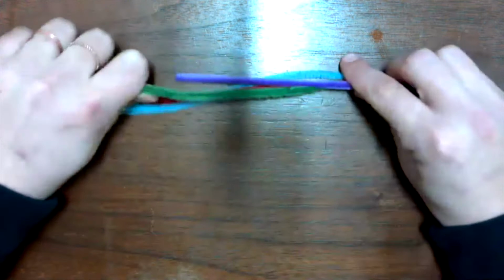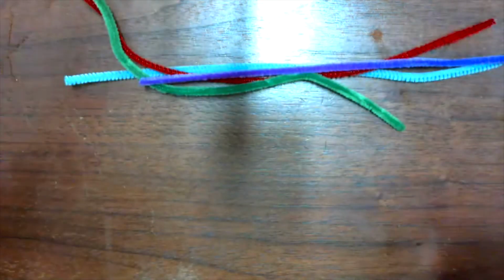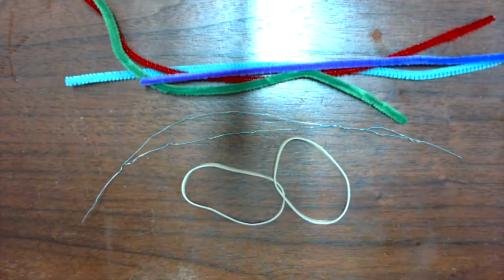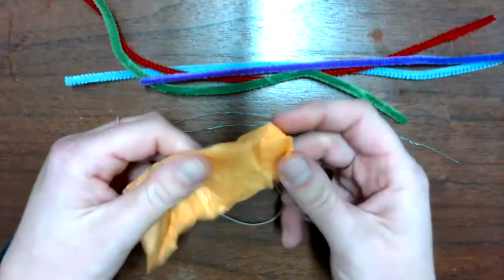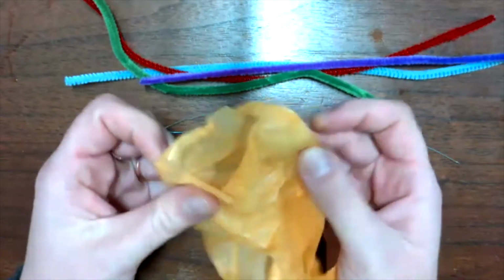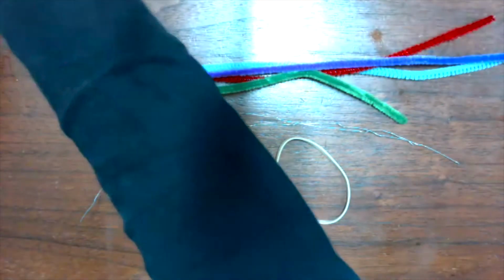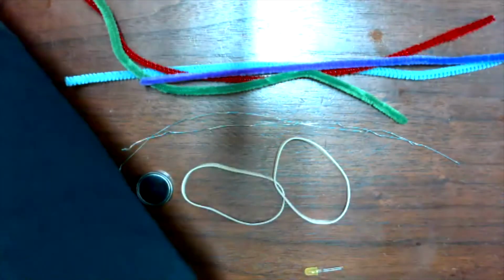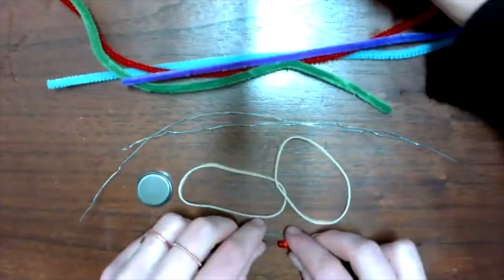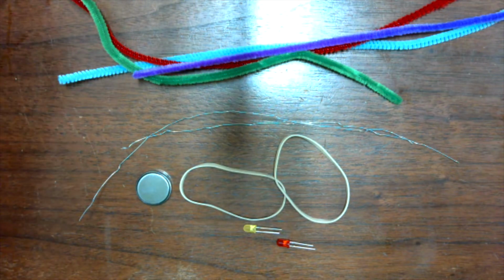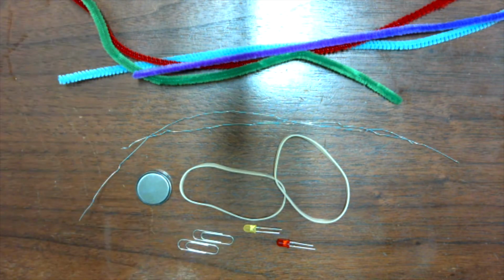You are going to get a brown paper bag with all of your materials inside. When you open your bag, you're going to have 4 pipe cleaners, 2 pieces of wire, 2 rubber bands, and a battery that's wrapped up in tissue paper because we didn't want it to connect to anything. We wanted to save the power. This is a small battery. You also have two small LED lights. You have 2 because if one doesn't work or gets lost or broken, and then 2 paper clips.